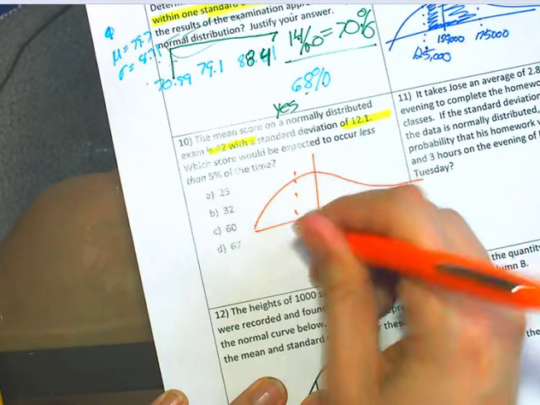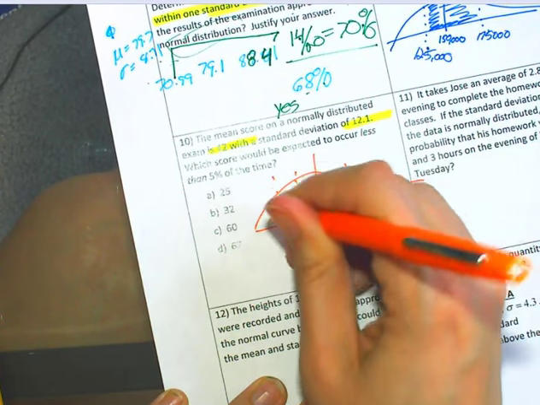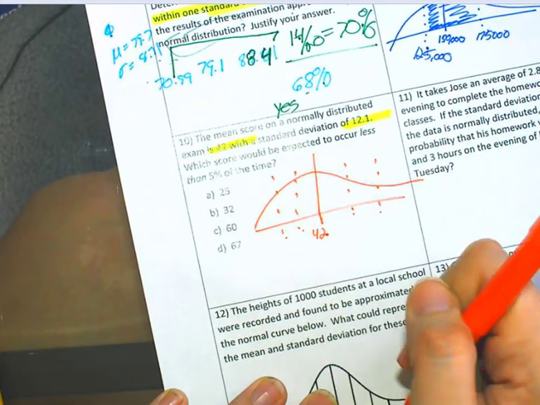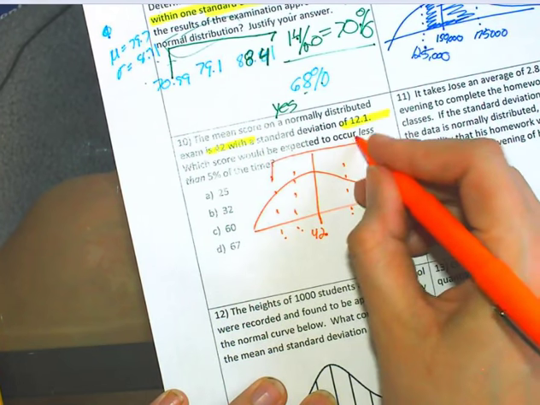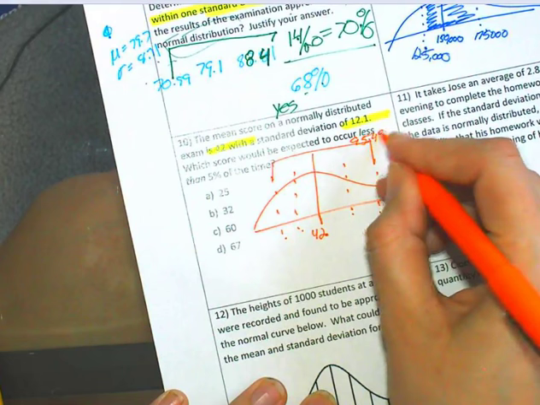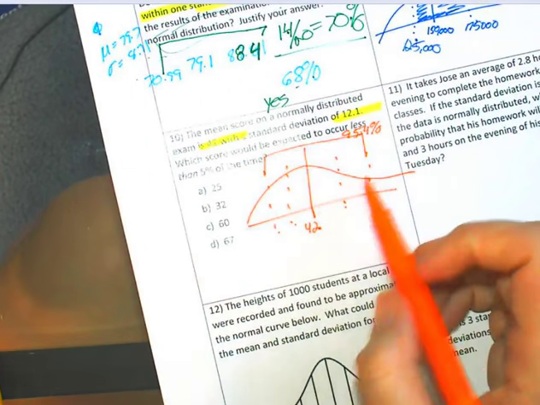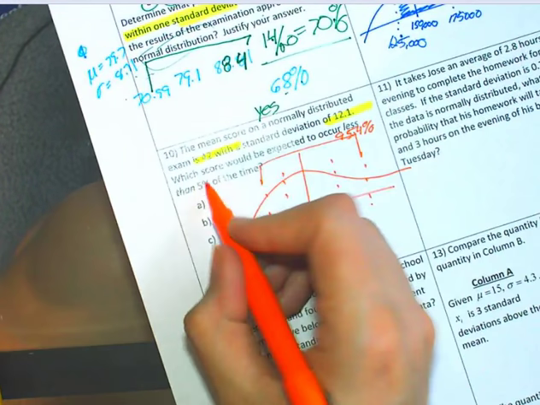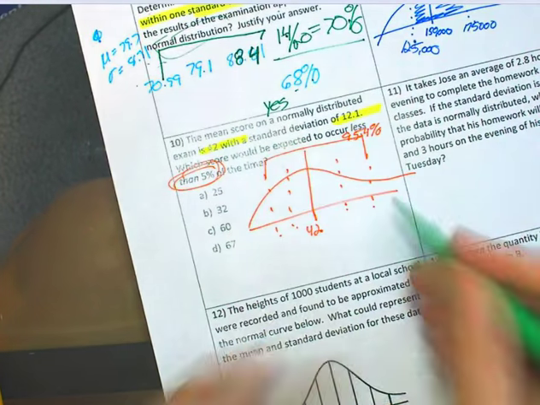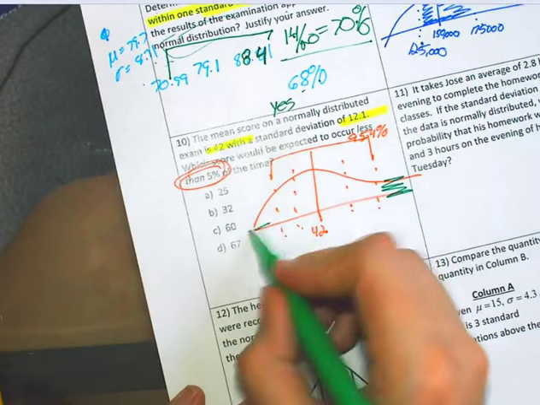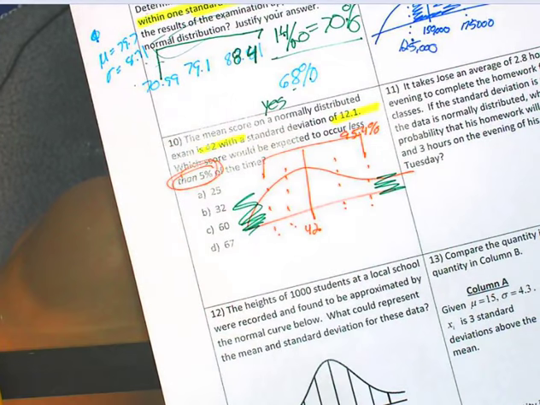Remember, if you go out 1 standard deviation, 2 standard deviations, okay? So this represents 95.4%. So anything outside of that is going to represent less than 5%. So less than 5% is the area out here on this side. Okay, less than 5% is that area out there.